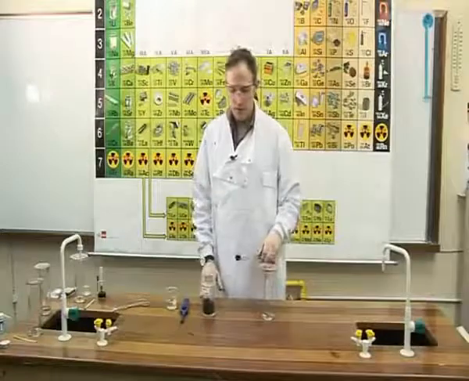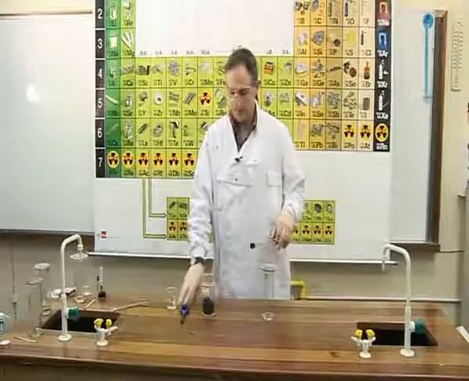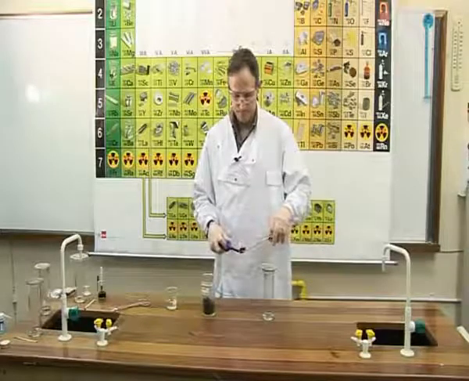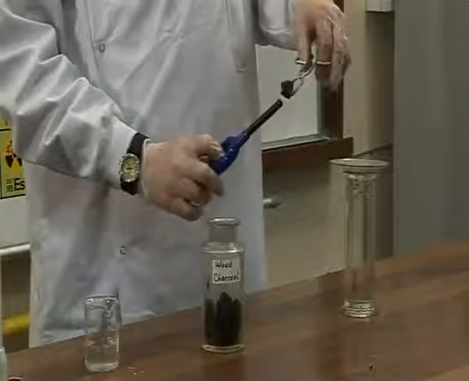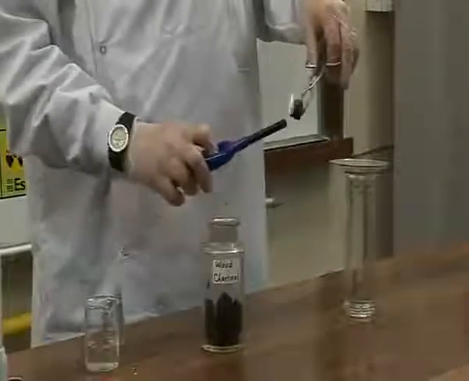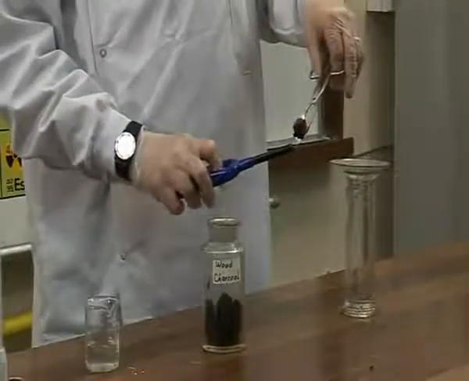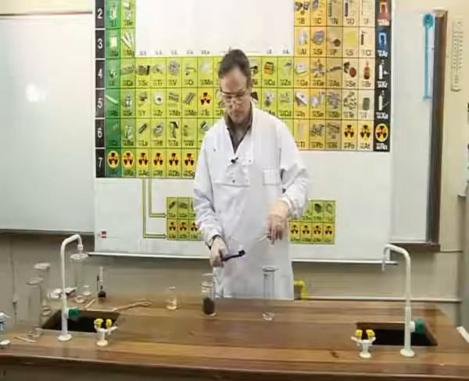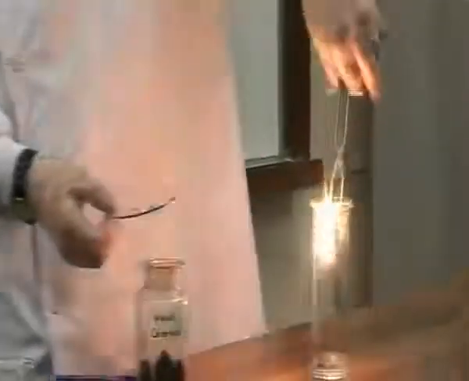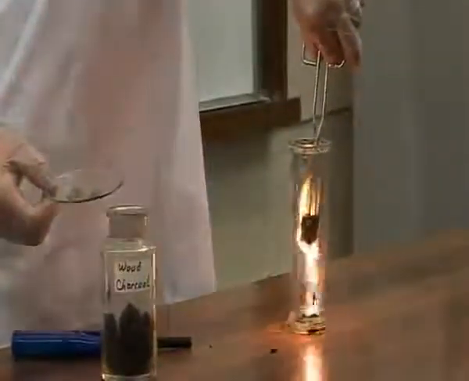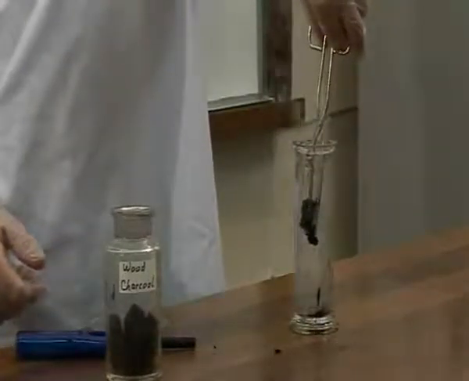The fourth test we will do is we will add some burning charcoal to a jar of oxygen gas. The charcoal is slow to ignite and it only burns with a dullish flame. So once it's lighting, we will plunge it into a jar of oxygen. We now place the burning charcoal in a jar of oxygen gas. And again, as you can see, it burns much better in oxygen than it did in air.